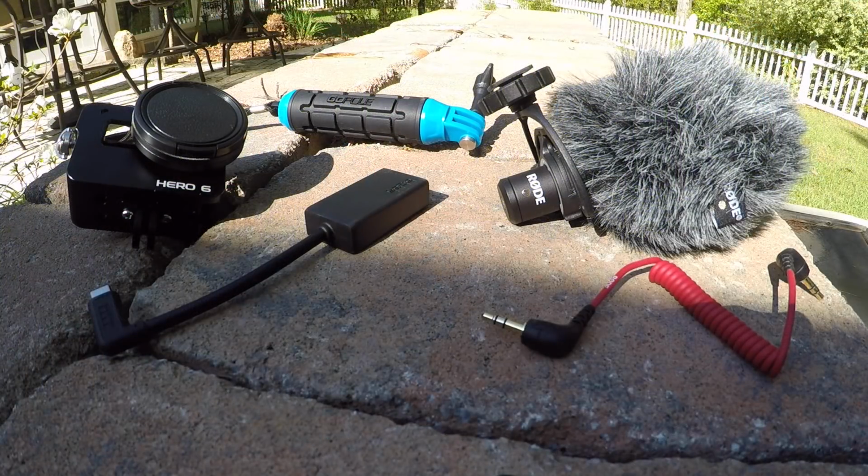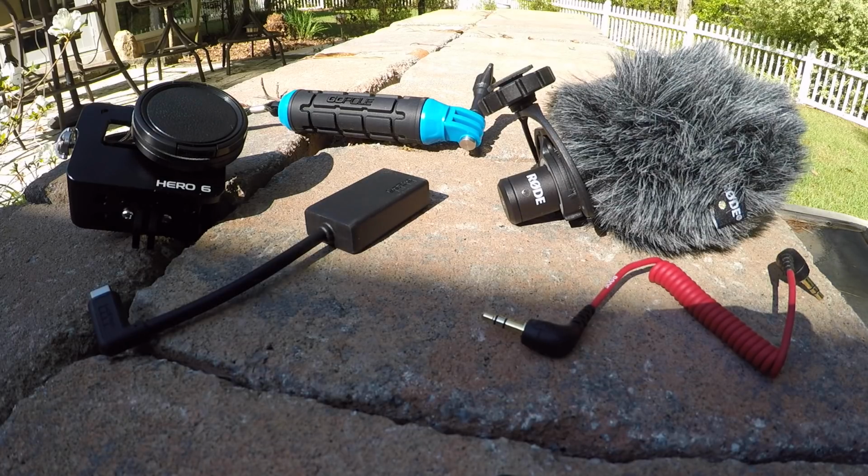What we're going to talk about today is my solution to getting better audio quality on the GoPro Hero 5, and it also applies to the GoPro Hero 6, which is a newer and improved version of the GoPro Hero 5. But we'll get into that in a later episode.